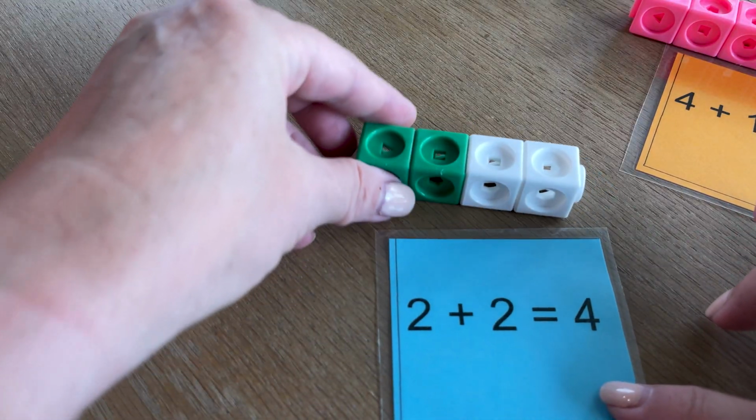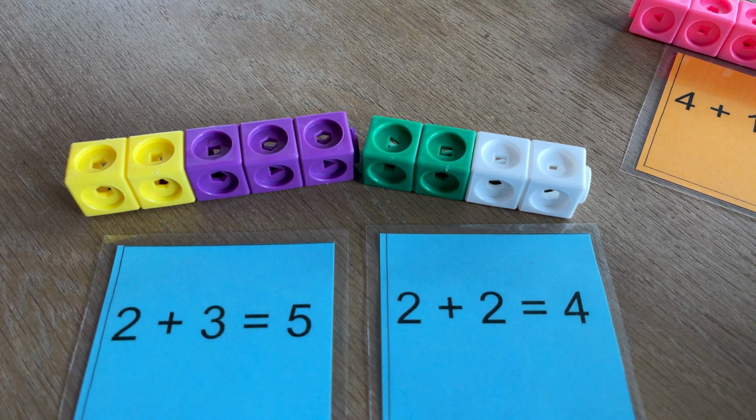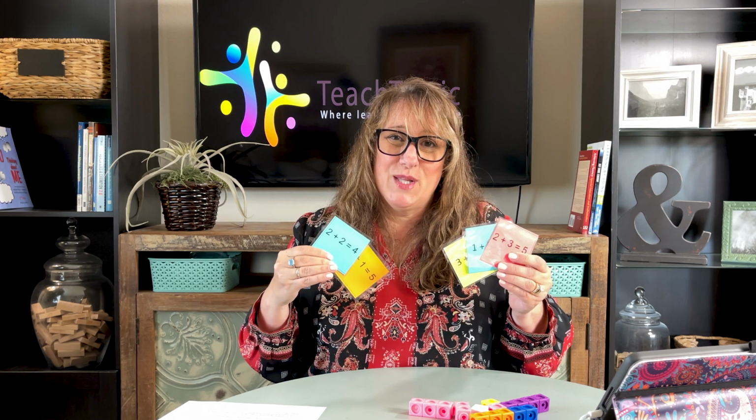Since there's only 10 possible variations for addition to 5, I've made these sticky notes to help speed the lesson along. If you would like more information on where to get the template to make these on your own, I will link in the description below.